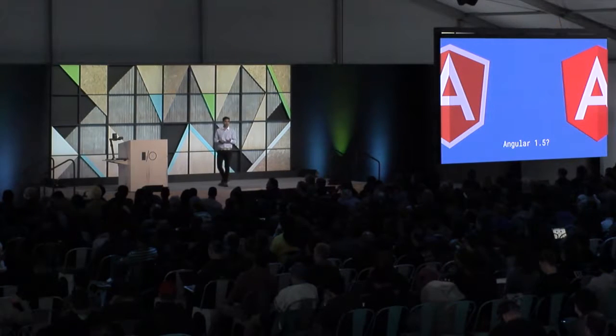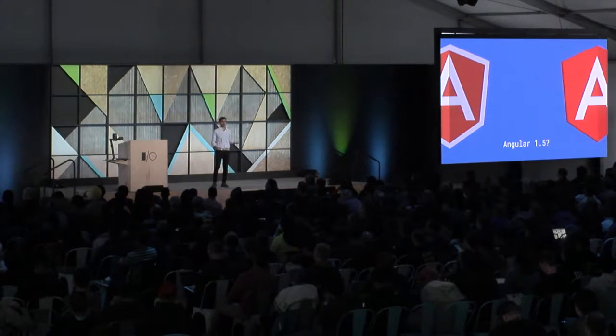And you might be wondering, well, a lot of this progressive web app stuff, great. Does it work with Angular 1? Yes, but with caveats. So I tried building an Angular 1.5 app just to demonstrate this, and I was trying to think of what app I would build.